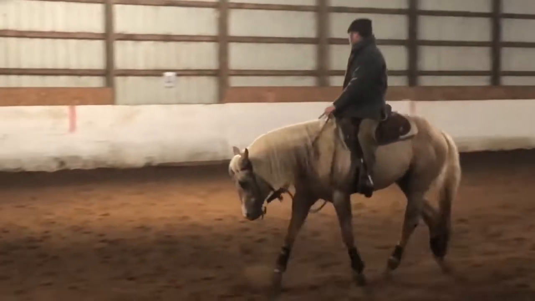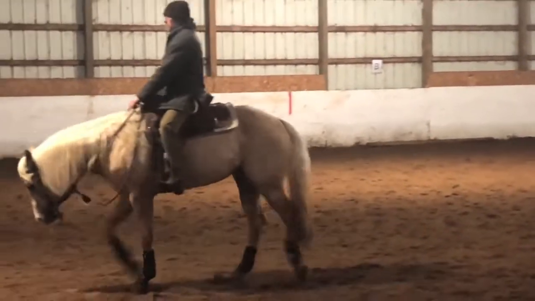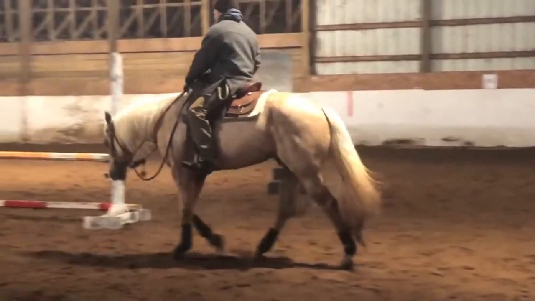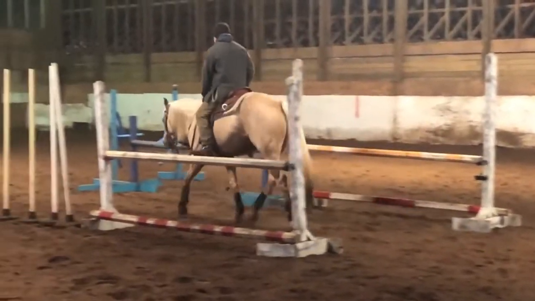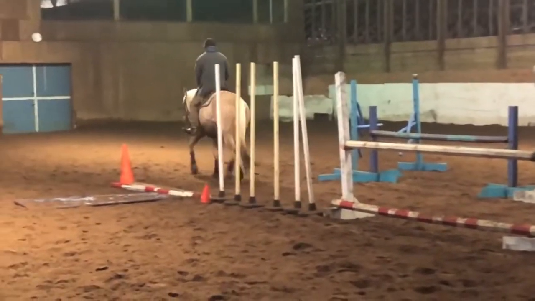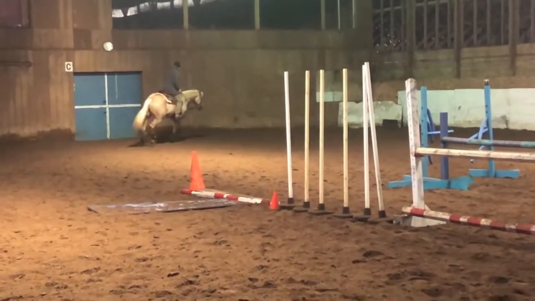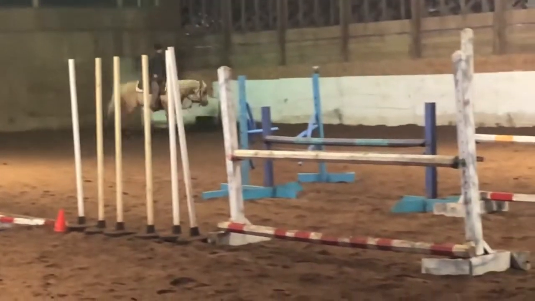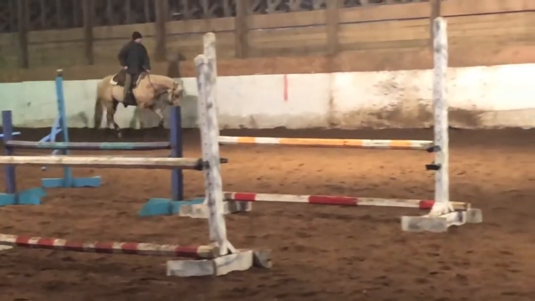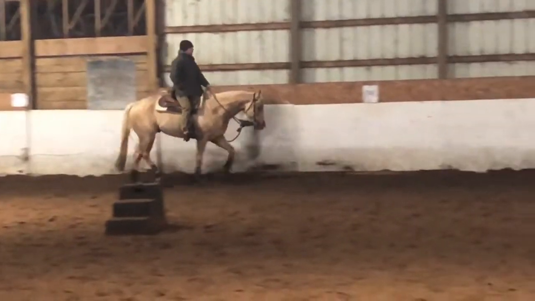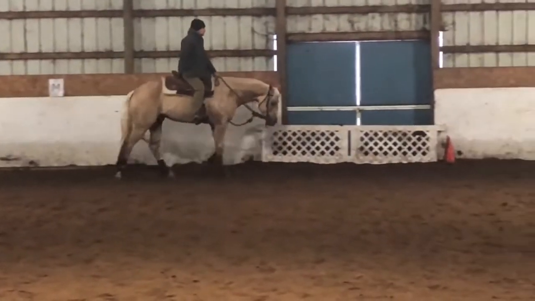Now the first thing we're going to start to play with is not speed within the gait, but I recommend you guys play with your trot to walk transitions, because it's going to be easier for your horse to feel. I've been riding this 3-year-old for about 4 or 5 months now, so you can see he's already got a handle on this stuff.